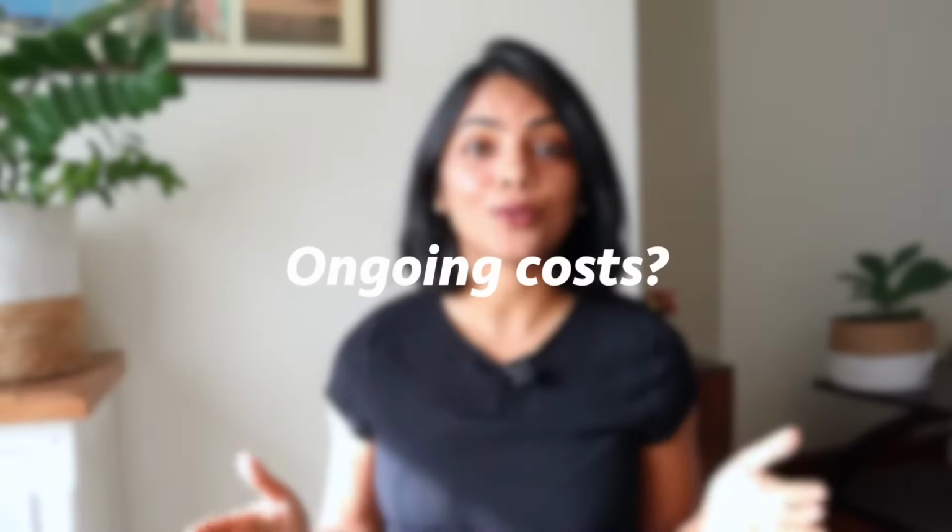I think what's more important is that you need to make sure that your RO filter also has an alkaline or a pH balance available with it. Are there any ongoing costs? Definitely yes. Especially when it comes to an RO water purifier, the ongoing costs are significantly higher.